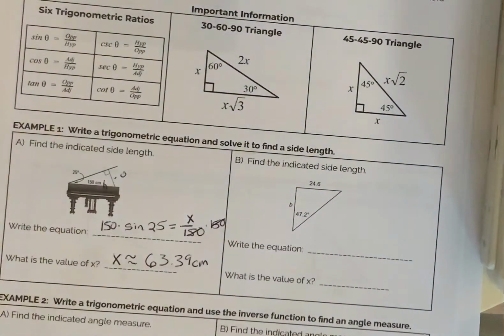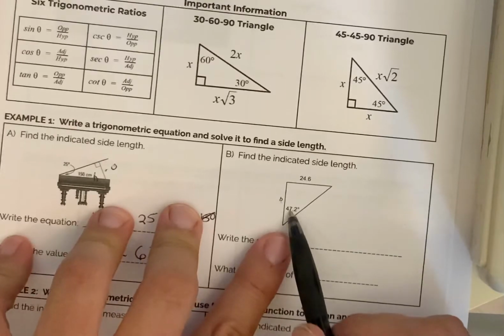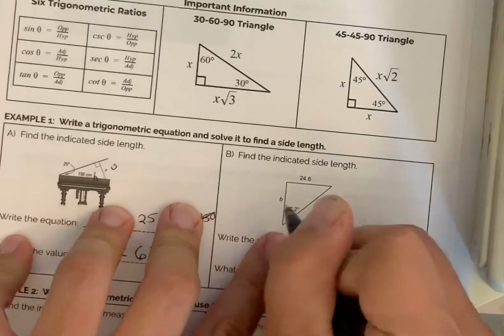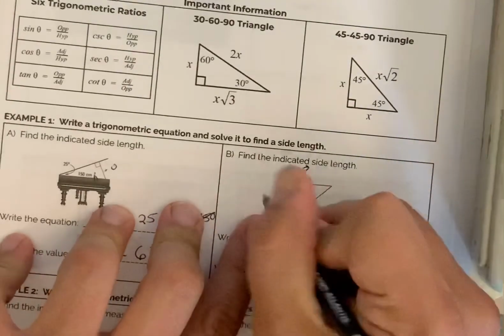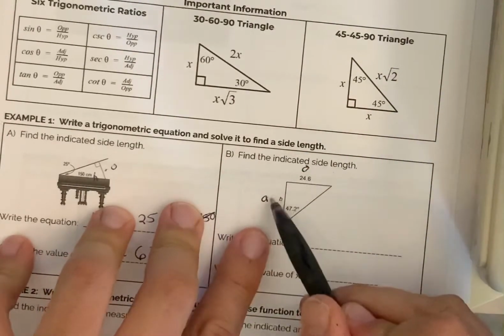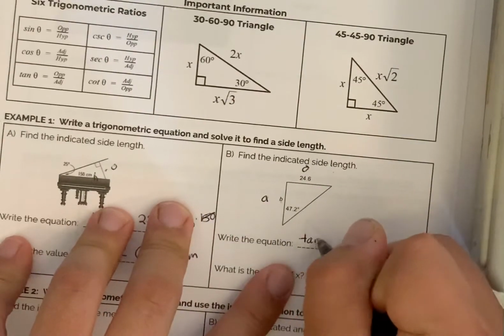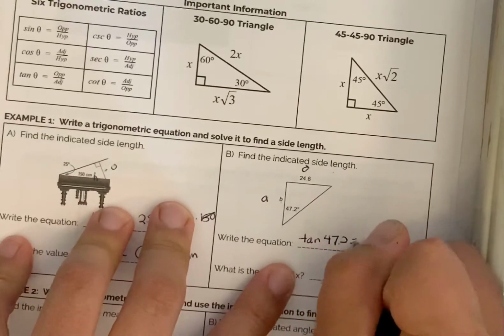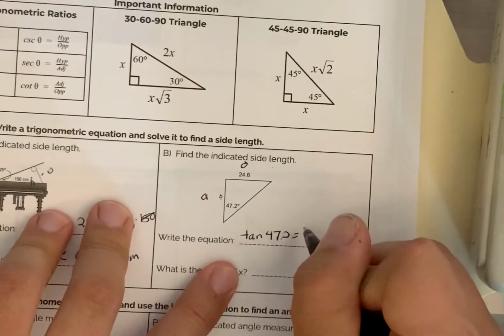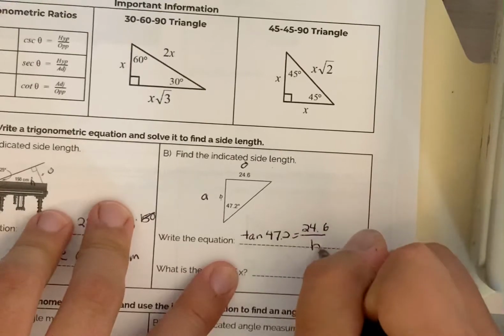And then as we look at the second one, we are trying to find B here. So here I have 47.2 as my theta. Across, this is the opposite side. And then this side over here is the adjacent. So opposite over adjacent is the tangent. So my equation becomes the tangent of 47.2 degrees equals 24.6 over B.